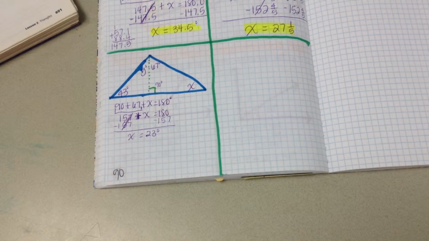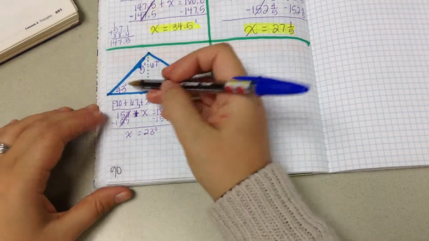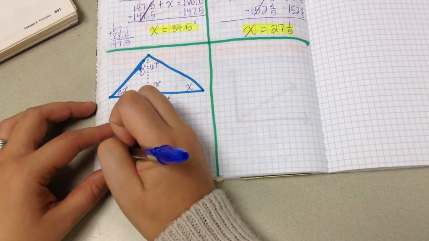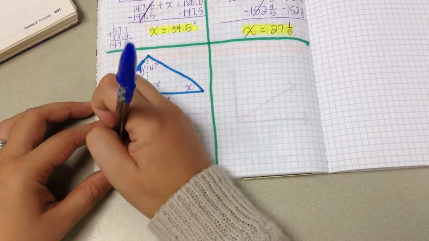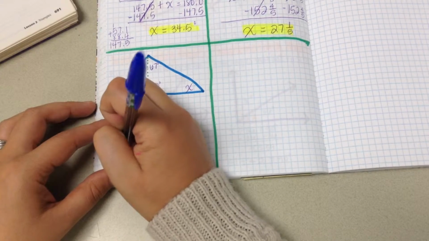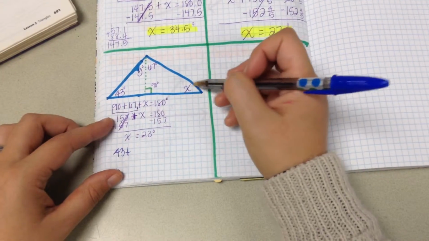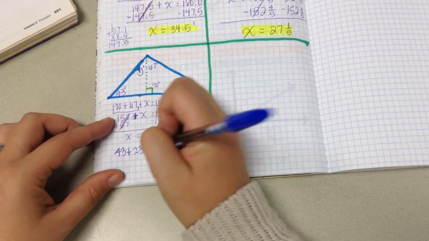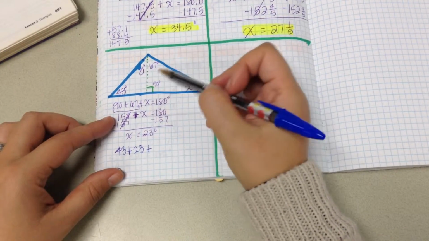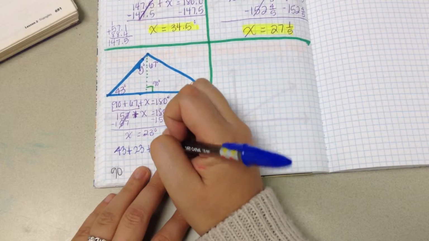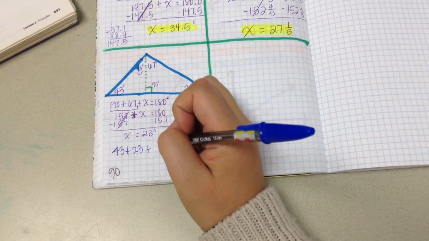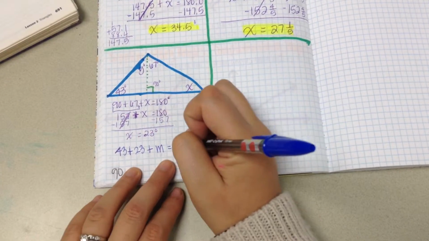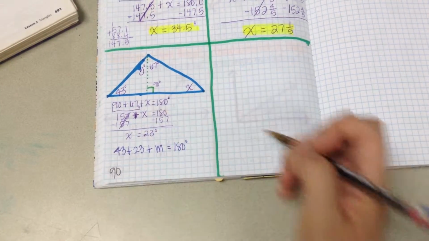I'm going to use blue. So now I'm going to do 43 plus x, which is 23, we just figured that one out, plus all of this. I don't know what this is, so I'm going to use a different letter. Let's use M, okay, equals 180, okay?